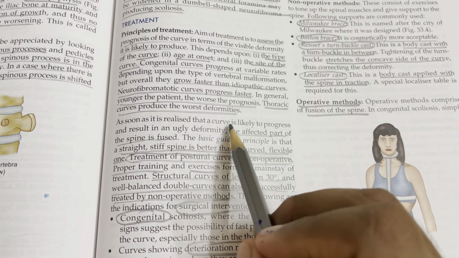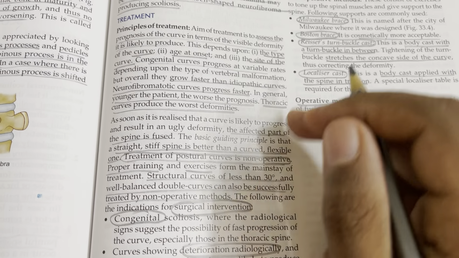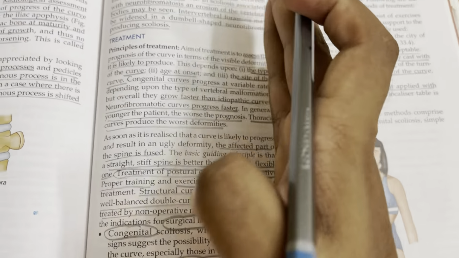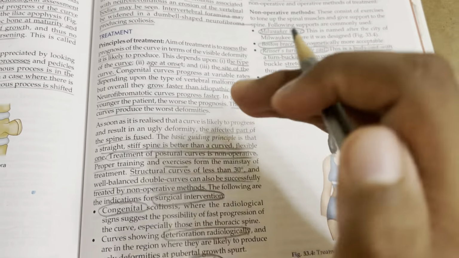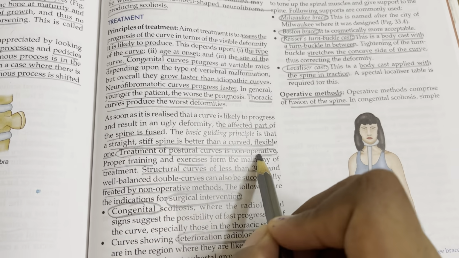So as soon as it is realized that a curve will progress and result in a deformity, the affected part of the spine is fused. The basic guiding principle is that a straight, stiff spine is better than a curved, flexible spine. Treatment of postural curves is non-operative, because it is due to bad posture only. So you train the patient to put himself in a proper posture, and you also tell him to exercise. Structural curves of less than 30 degrees and well-balanced double curves can also be successfully treated by non-operative methods.